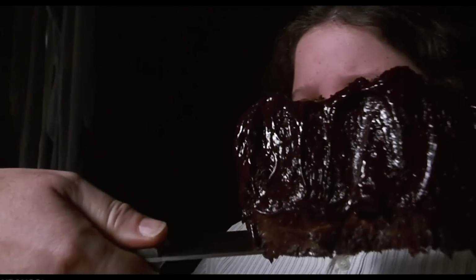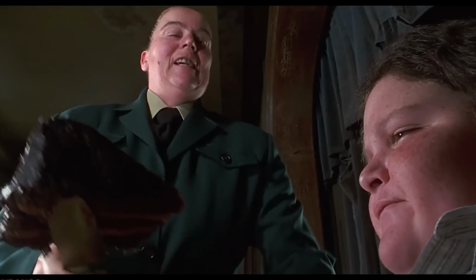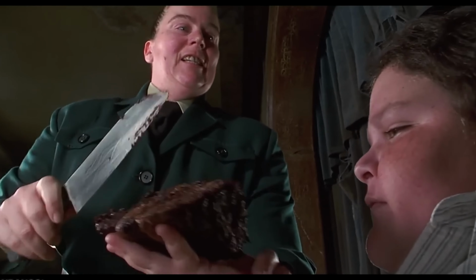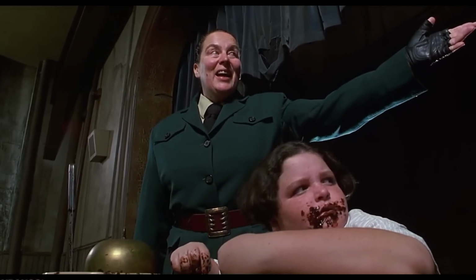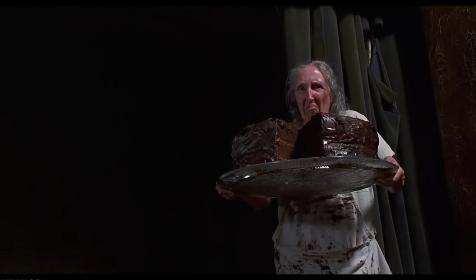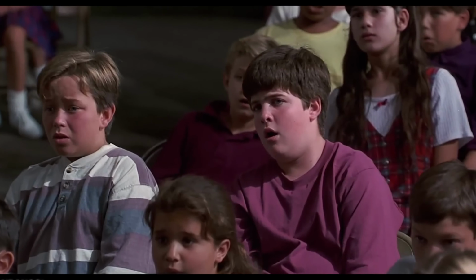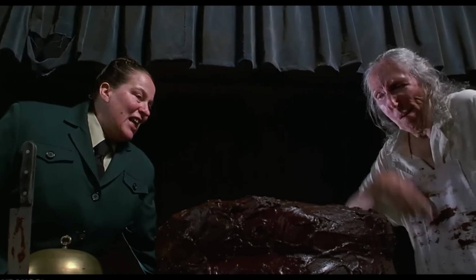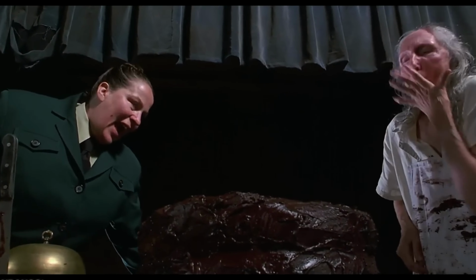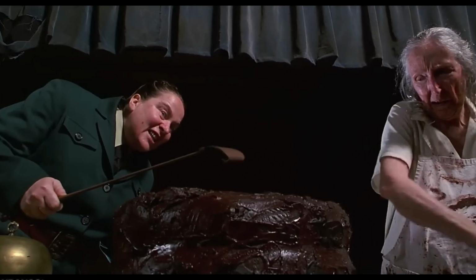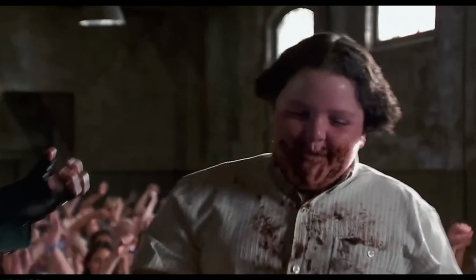Smells chocolatey, eh? Now, eat it. Huh? Cookie. Sweat and blood went into this cake, and you will not leave this platform until you have consumed the entire confection.